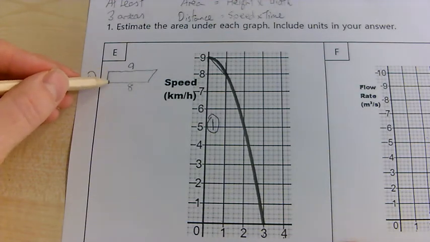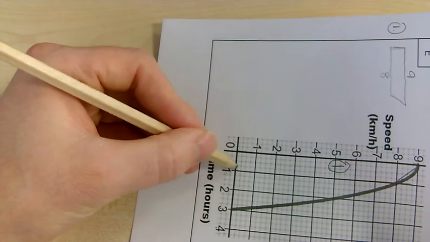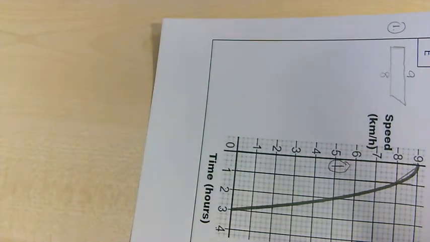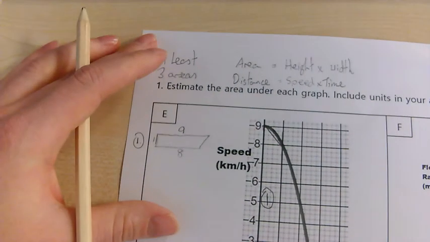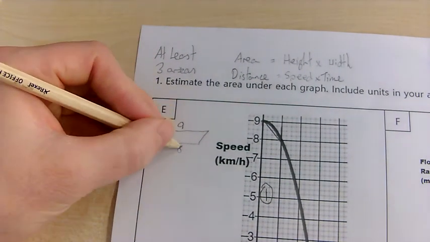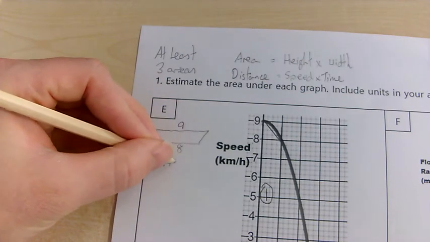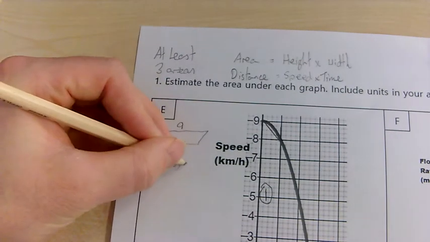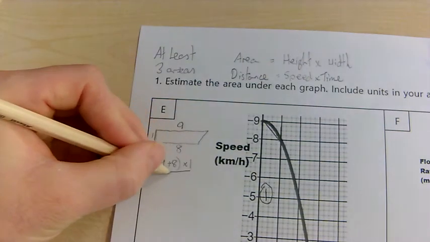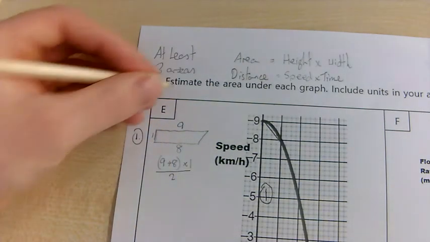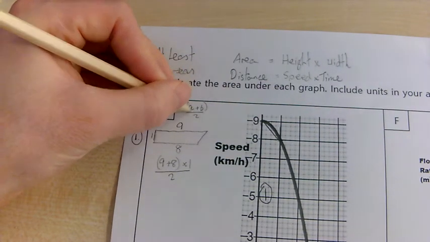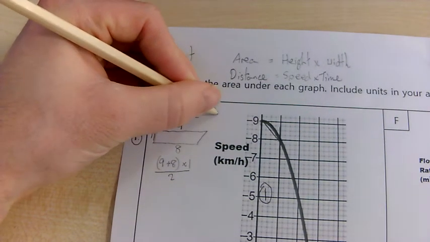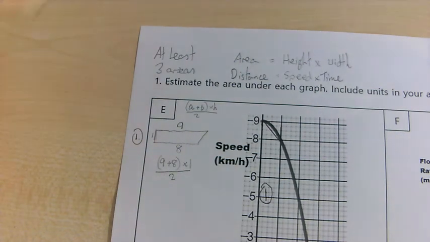And lastly, we need the perpendicular height. So that was this height here. It's going from 0 to 1, so that's just 1. Now area of trapezium, we looked at the last lesson. It is A plus B, so 9 plus 8, multiplied by the height, and then divided by 2. Make sure you note that down for yourself. So you've got A plus B multiplied by H, and that's all divided by 2. That is your formula for area of a trapezium.